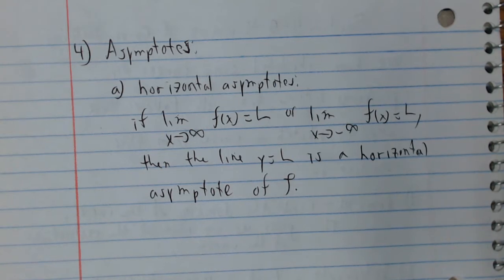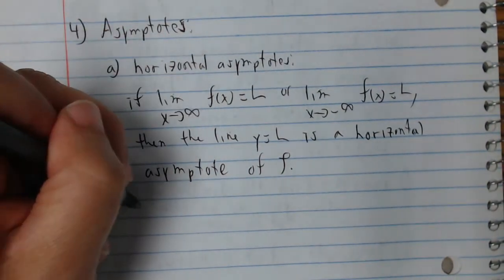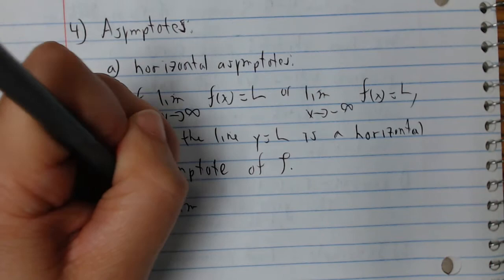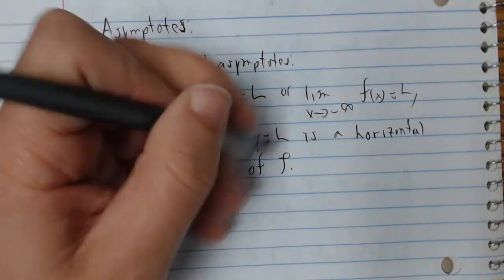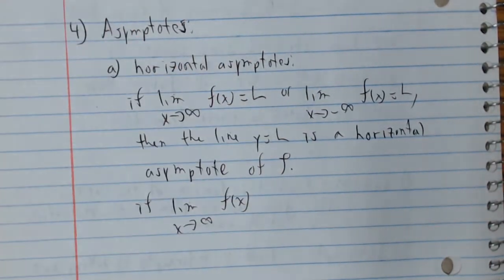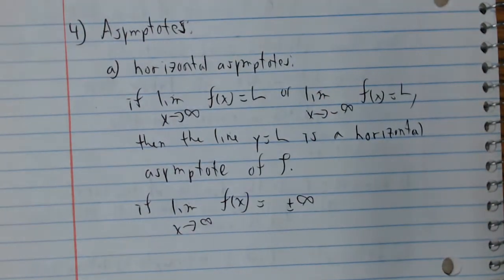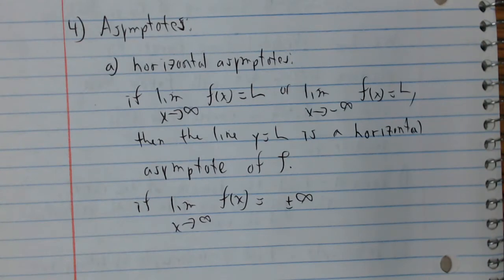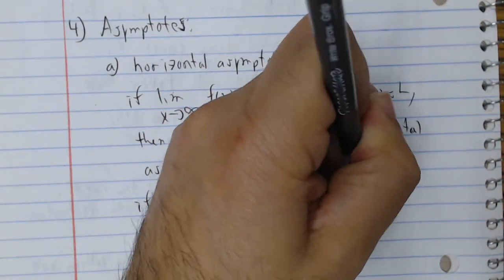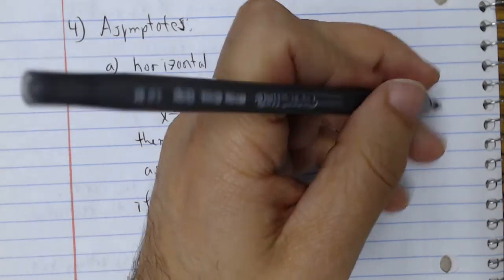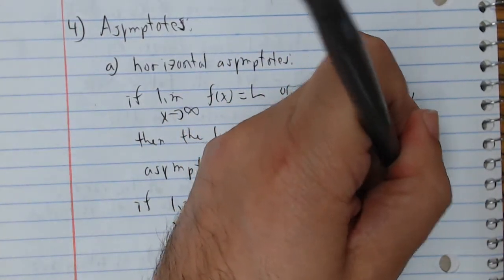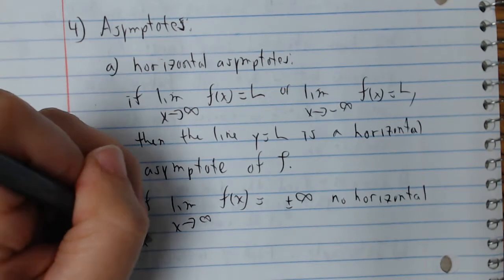The other statement we could say is the following. If the limit as x approaches infinity of f of x equals plus or minus infinity, one or the other, then what do we know? We get no horizontal asymptote.